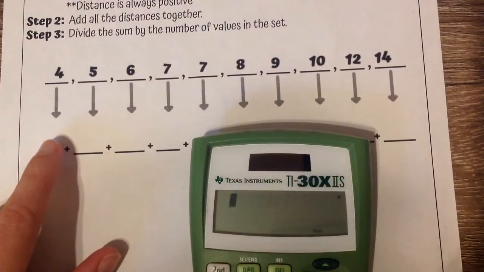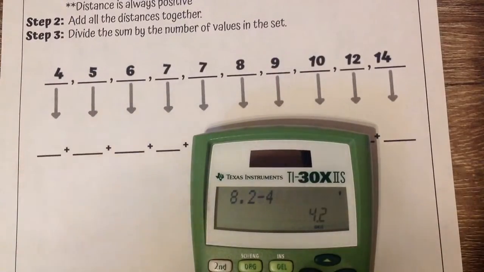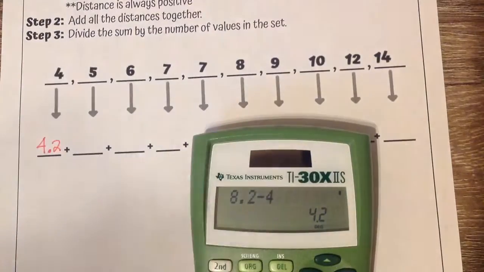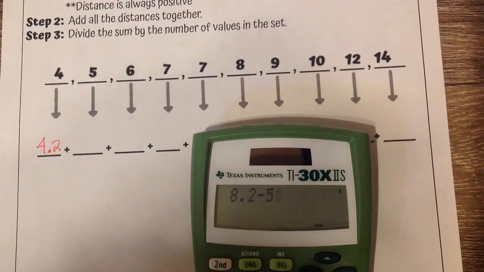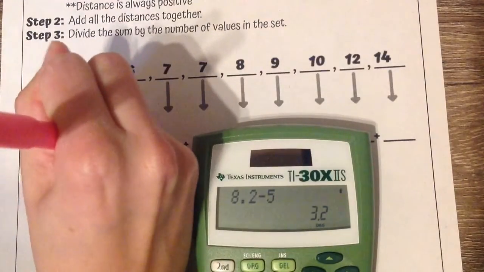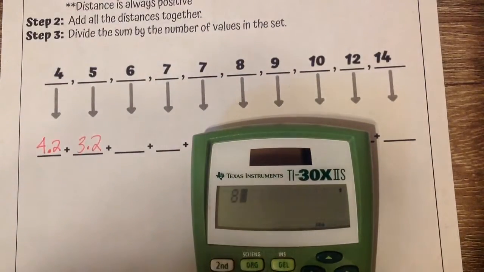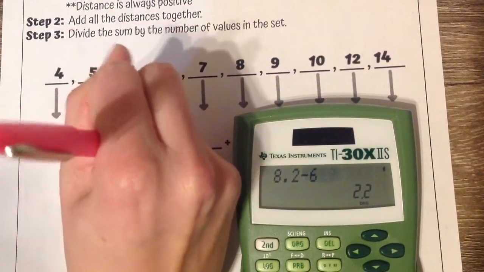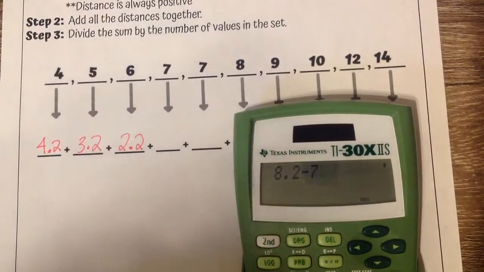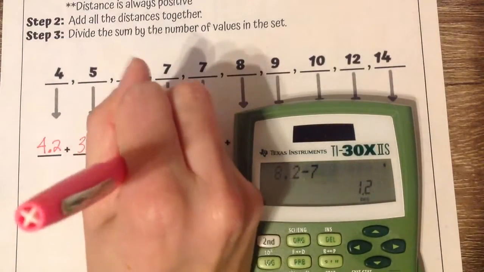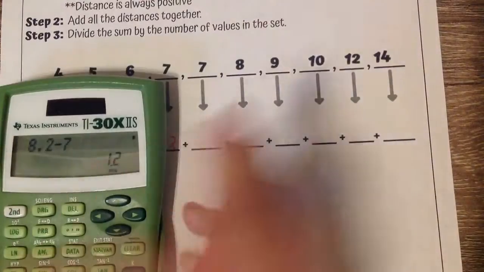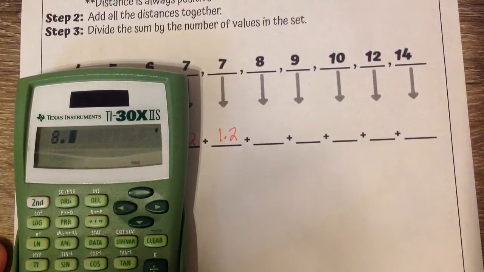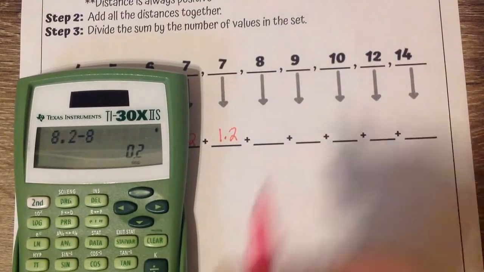So I'm going to do 8.2 minus 4, which is 4.2. Then we're going to do 8.2 minus 5, which is 3.2. 8.2 minus 6 is 2.2. 8.2 minus 7 is 1.2. We have another 7, so that one's also going to be 1.2. Then 8.2 minus 8 is 0.2.